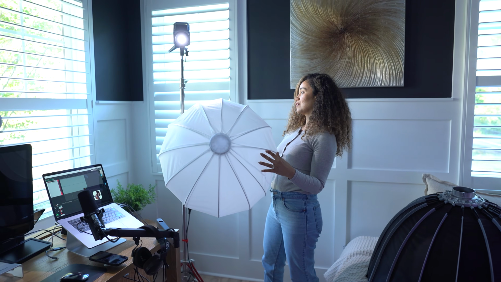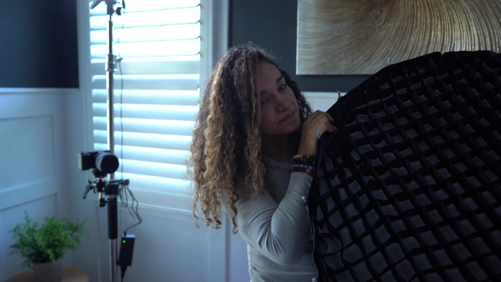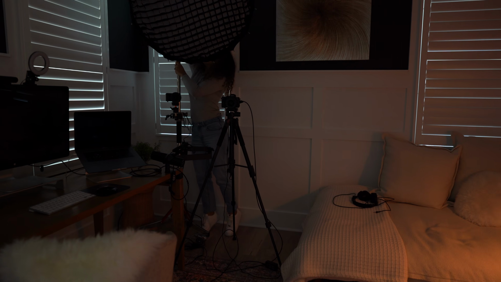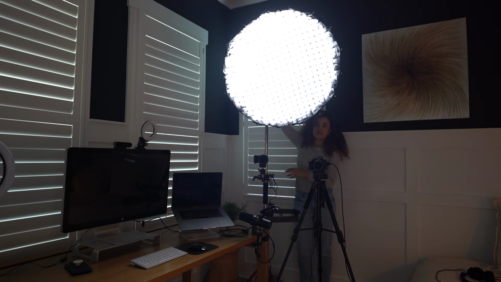The last thing that you need for your key light is a softbox. You don't want to use the light without a softbox. I know that this can be a little bit pricey. Softboxes are between $100 and even more, but it's something that you are going to need because it softens the light and it distributes the light evenly so you look all glamorous.